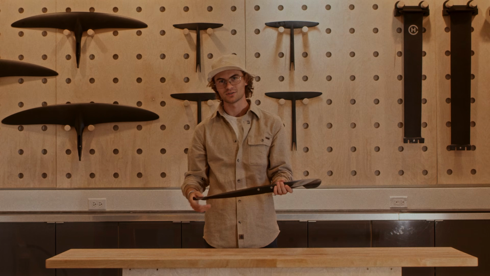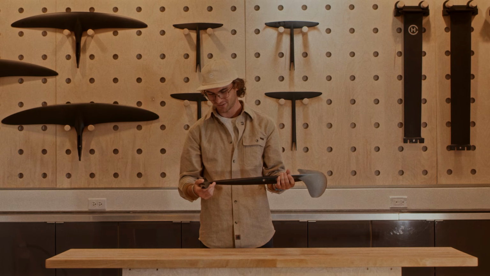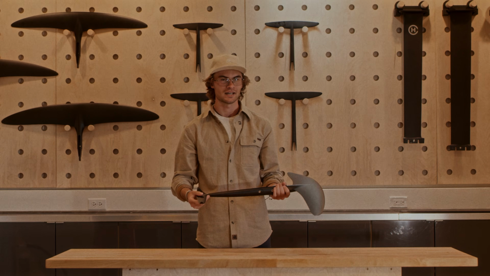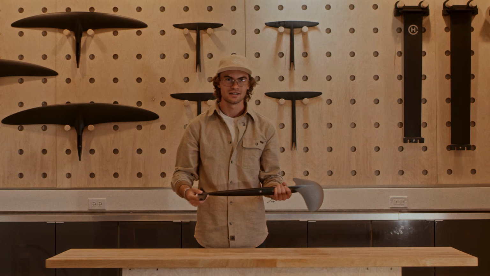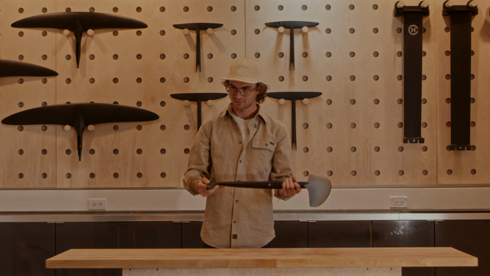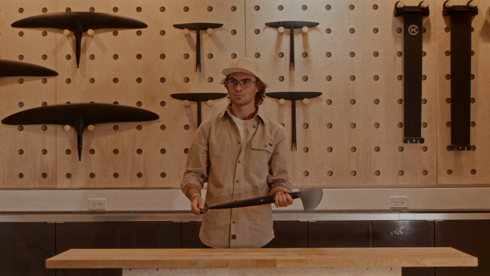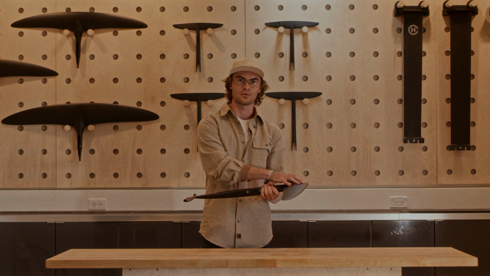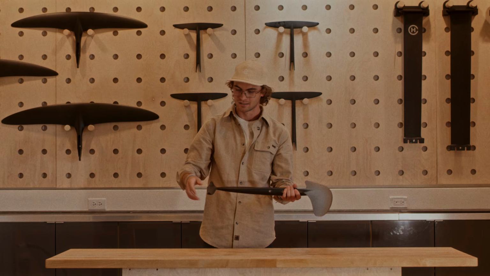Yeah, so tail angle is, I think, a hotly debated topic. I've had a lot of people come in here and ask why we don't have shims. And I think part of that is because we know the general weight range for people. We know how our front wing likes to pitch down.